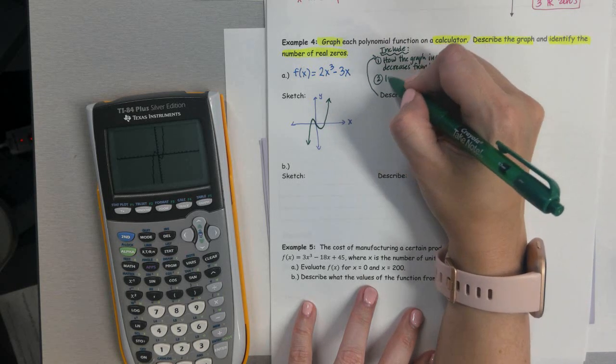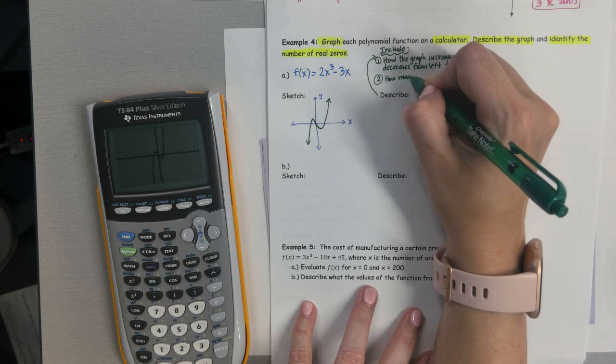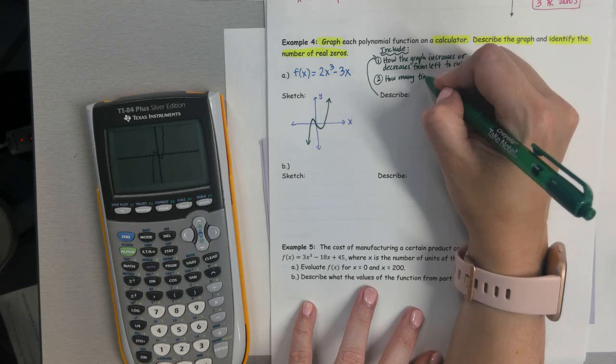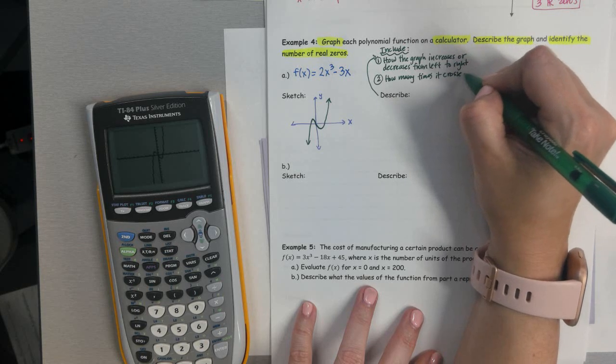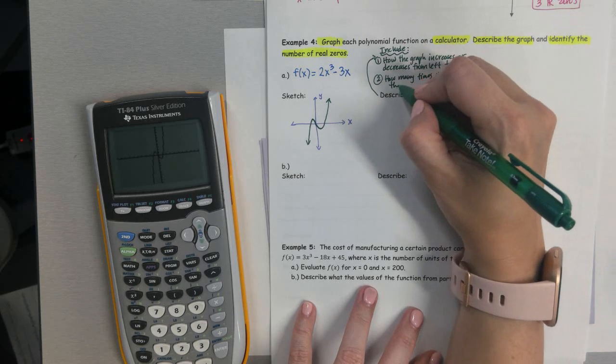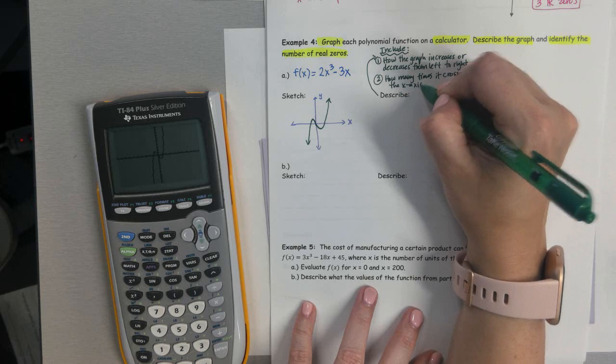The second thing is how many times it crosses the x-axis.